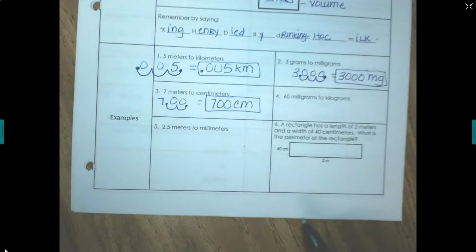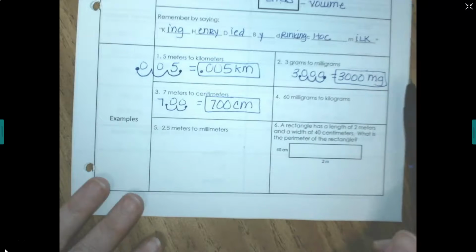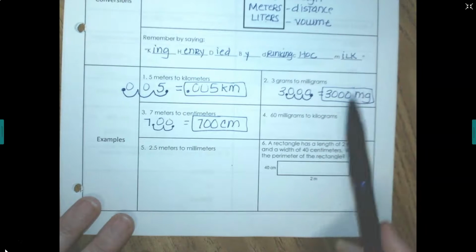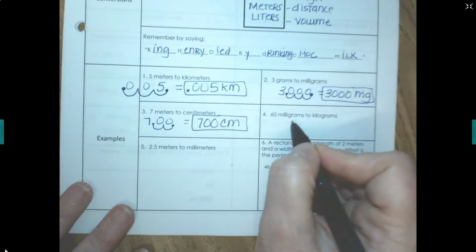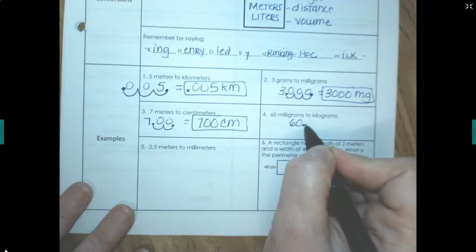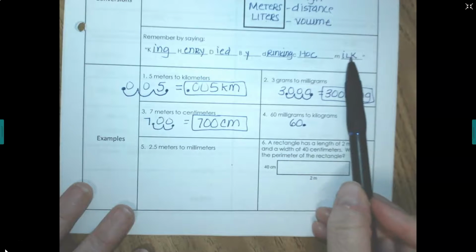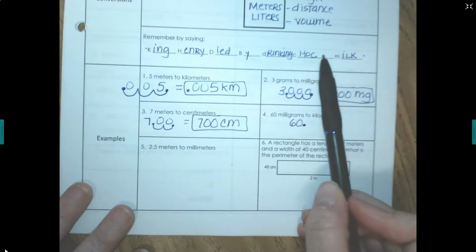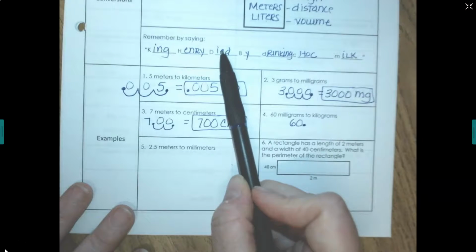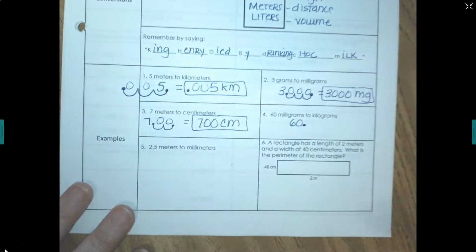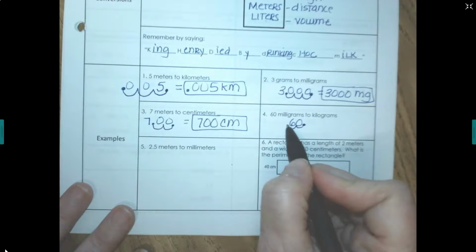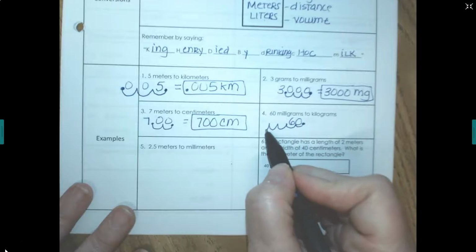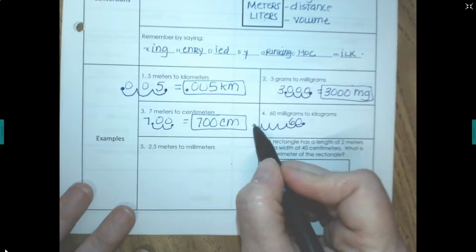Okay, now milligrams, milli, is over here, to kilograms, all the way to the left. So let's leave a little bit of room here. I'm going to put 60 and the decimal right there. So we're starting here. Let's count to the left. 1, 2, 3, 4, 5, 6 to the left. So we're going to go 1, 2, and then we got to go 4 more. 3, 4, 5, 6.